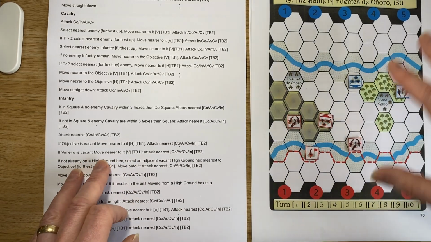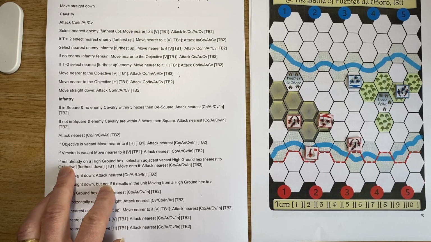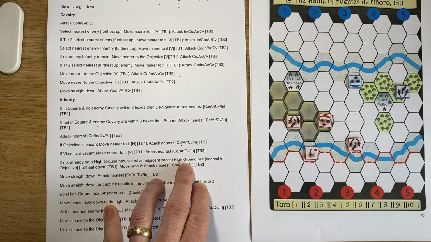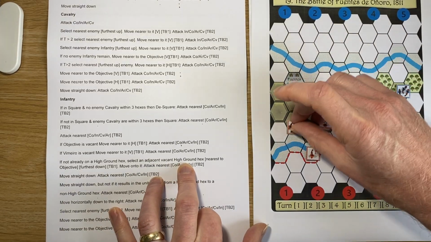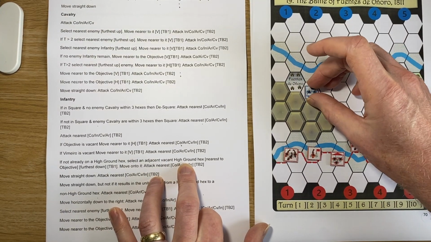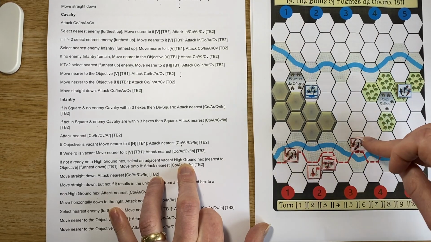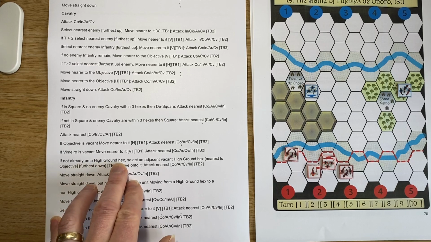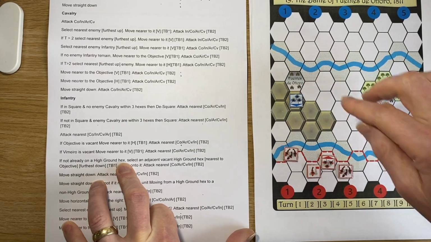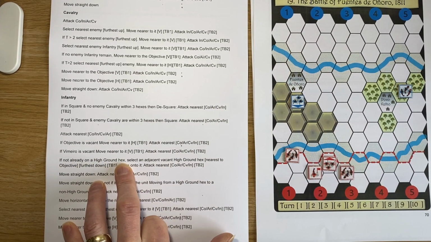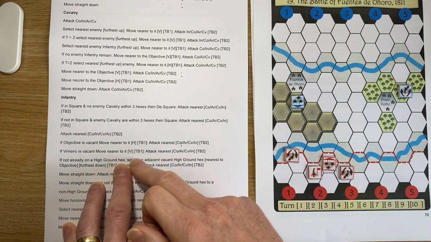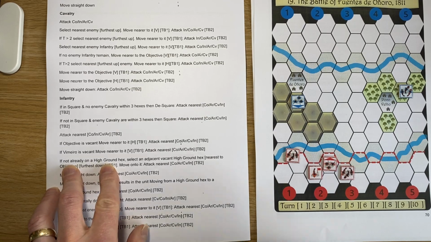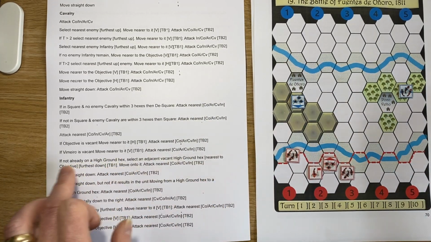Vimero is obviously on a different map. If not already on a high ground hex, select an adjacent vacant high ground hex. So again, you've got to read these nice and carefully. If this unit was here, then it says if not already on a high ground hex. So straight away we know that if this unit was on a high ground hex, this instruction does not apply. I won't do any more of that because there's a condition to it. If it is on a high ground hex, you ignore that particular instruction.